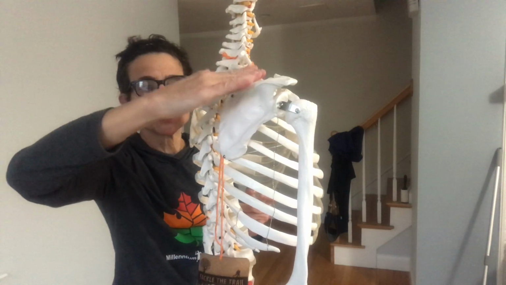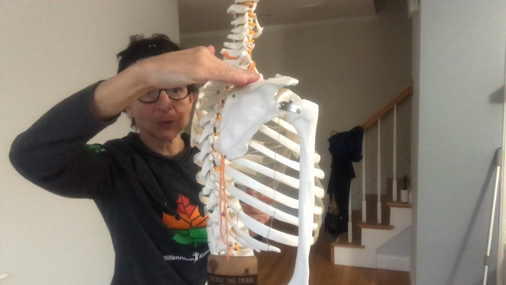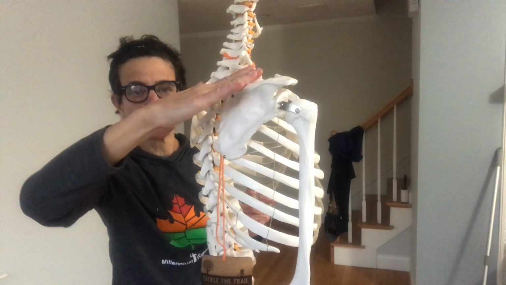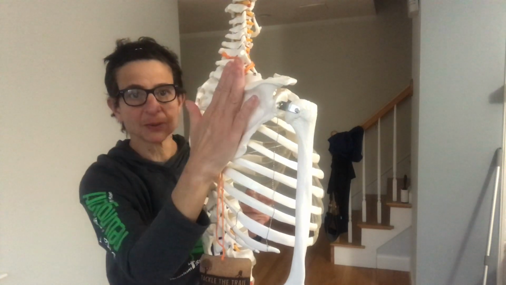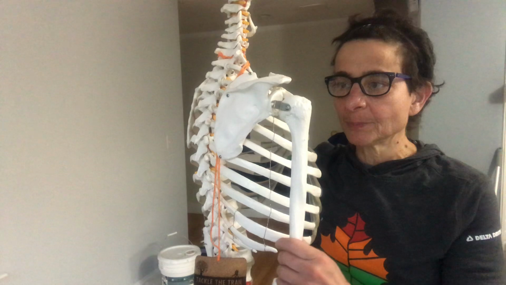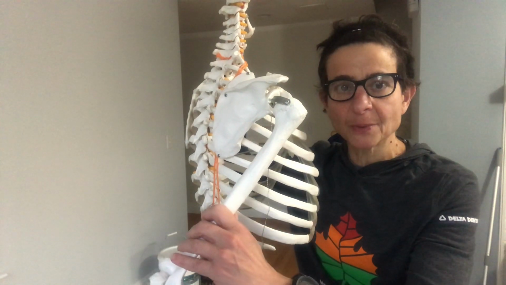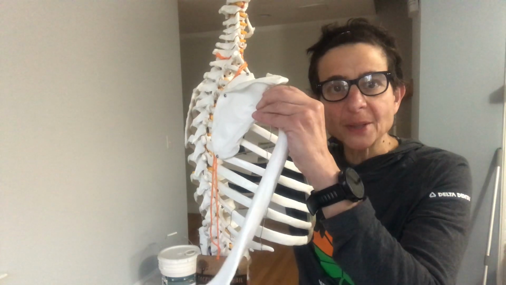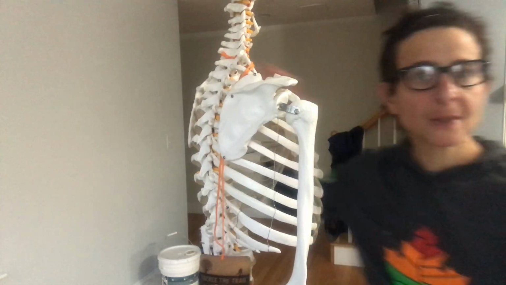So the superior part of the scapula moves anteriorly, the inferior angle moves posteriorly. That is scapular tilt. There are no muscles that tilt the scapula. It simply occurs during hyperextension when the head of the humerus abuts the scapula and causes it to tilt. All right.